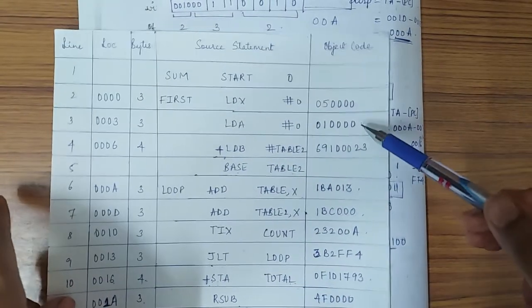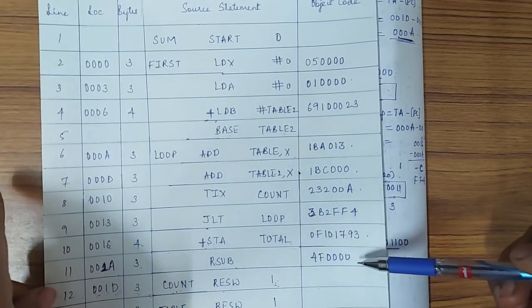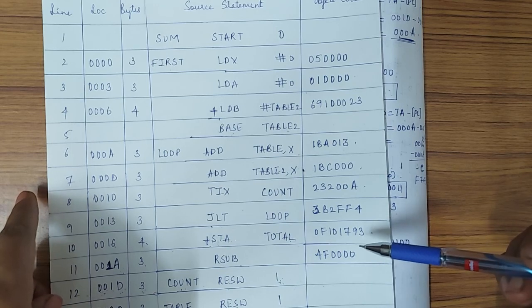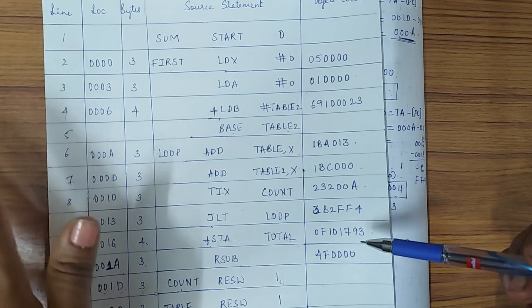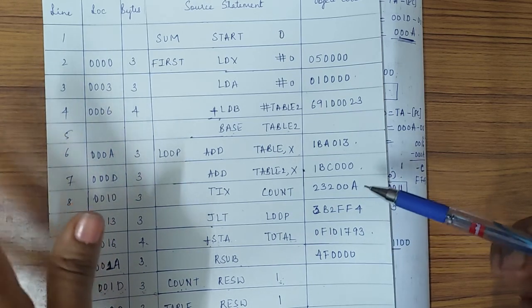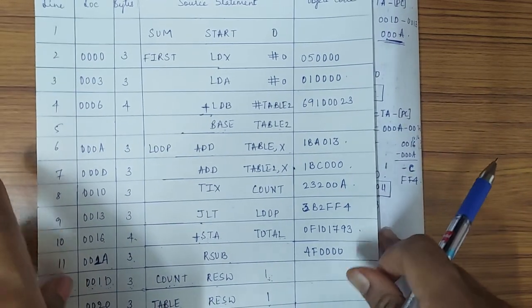Okay, this is the object code. So using these object codes we can generate the object program as well. Okay, if in the question only the object code has been asked, that is the reason I'm not showing the object program representation. So for this question this is enough. Okay, I hope it is clear.